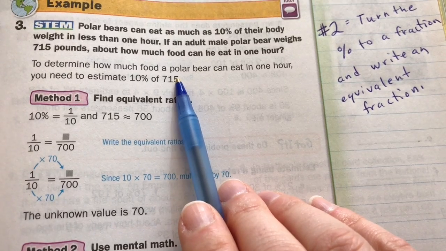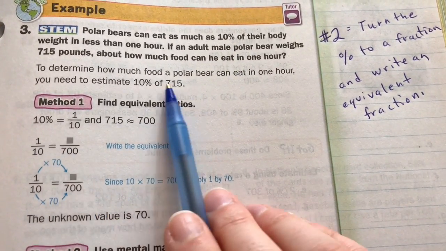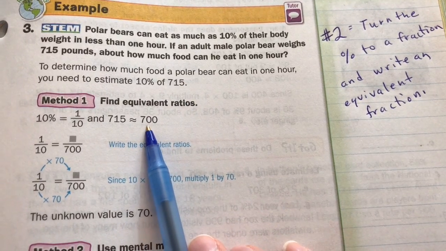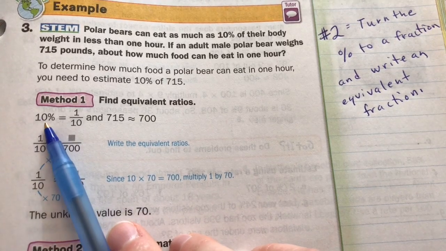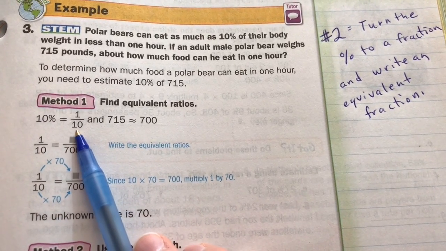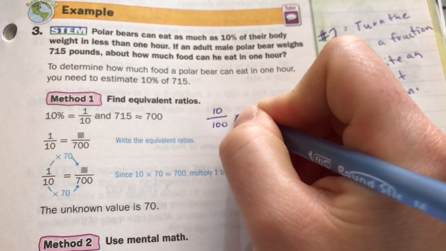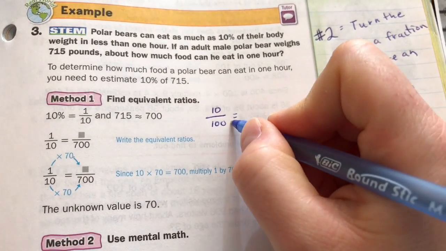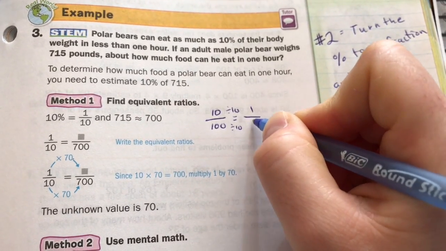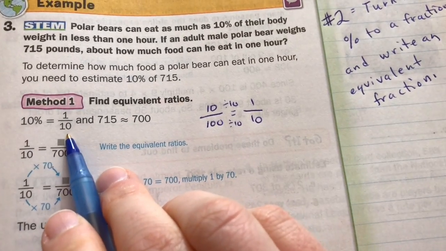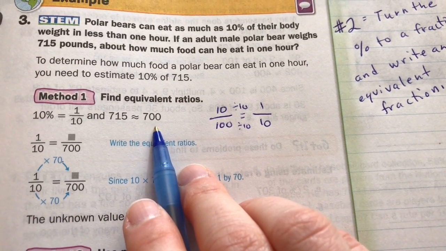So 10%, that's already an easy compatible number. 715 is similar to, it's real close to 700. So think about this. Turn 10% into a fraction. 10% is 10 out of 100. That's how they got the 1/10. When you divide by 10, you get 1/10. So 10% is 1/10. 715 is close to 700.